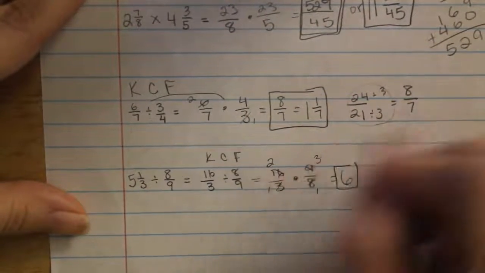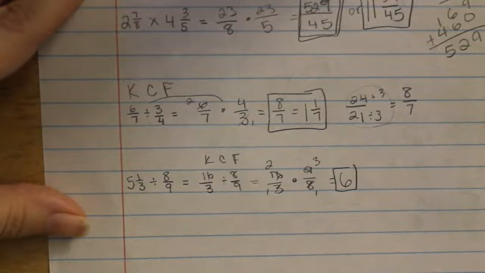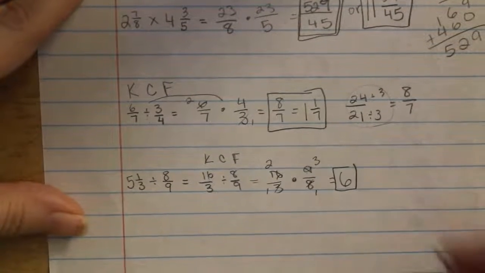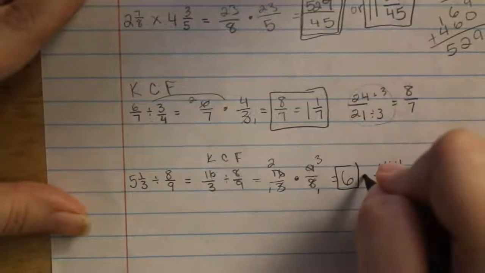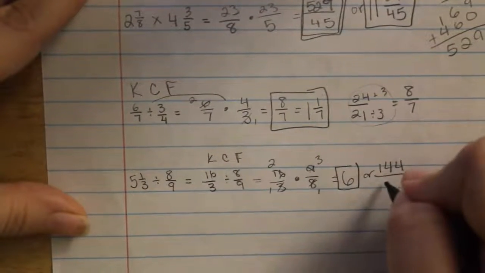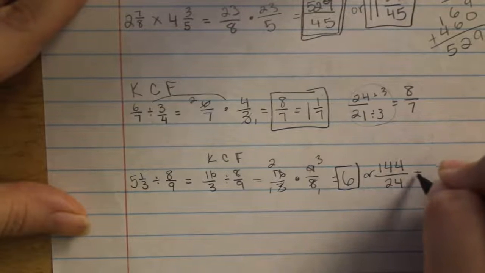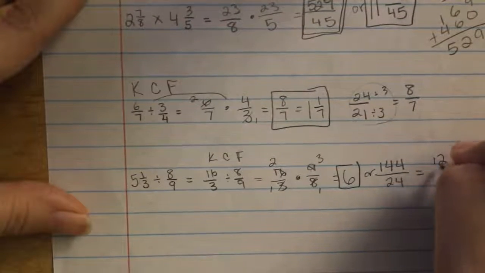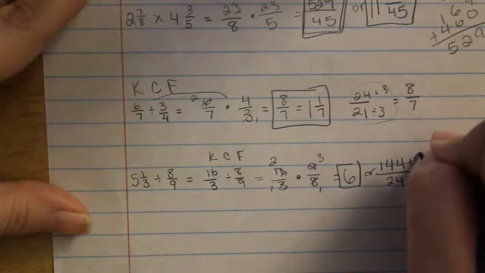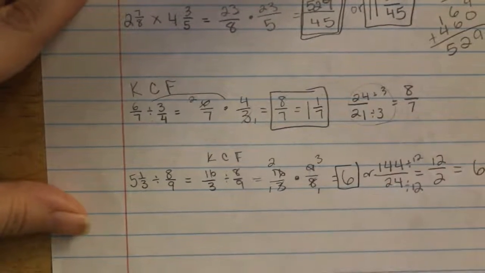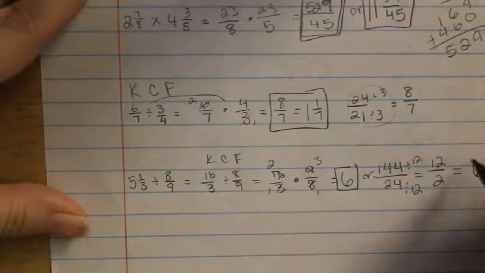Or I could have multiplied them, and I would have gotten 16 times 9 on top was 144 over 3 times 8, which is 24. I know those are both divisible by 12, which is going to give me 12 over 2. And then I know that that is 6. So divisible by 12. Don't forget all these little things that we have learned throughout this.